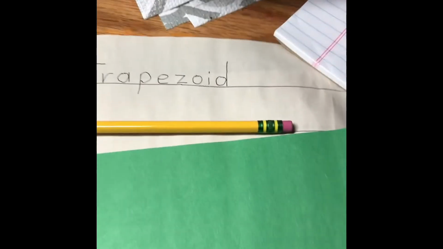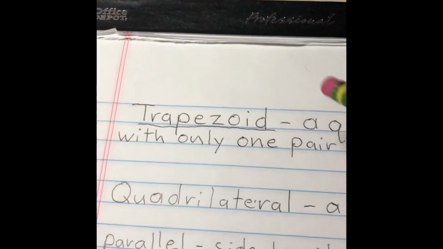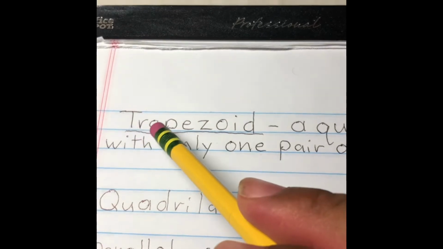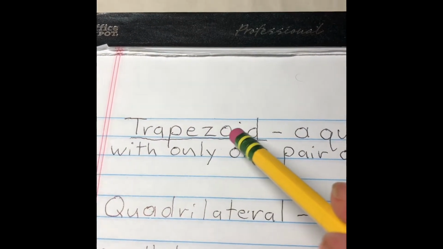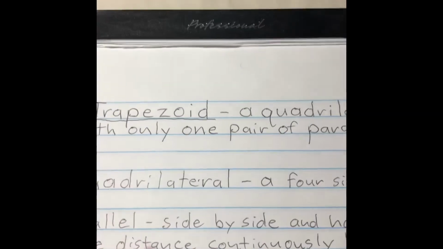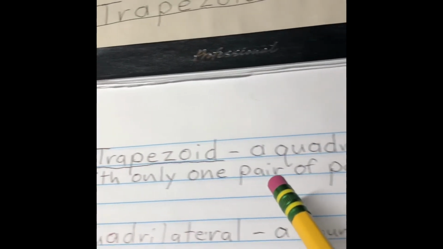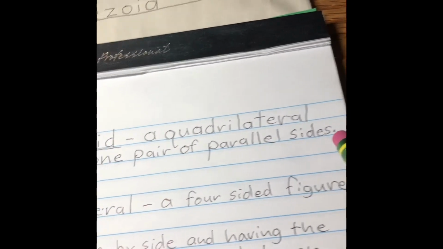So what is a trapezoid? Well, a trapezoid is, here we go, T-R-A-P-E-Z-O-I-D, trapezoid. A quadrilateral with only one pair of parallel sides.